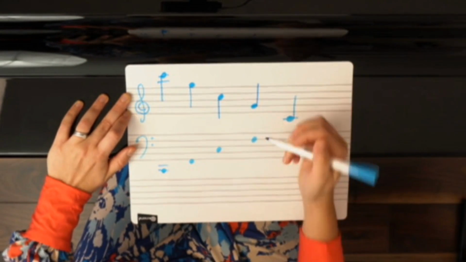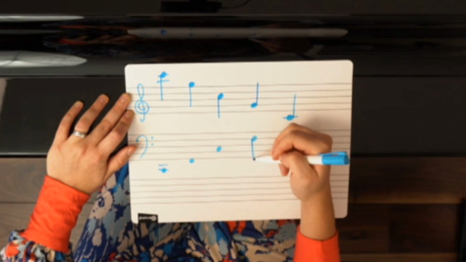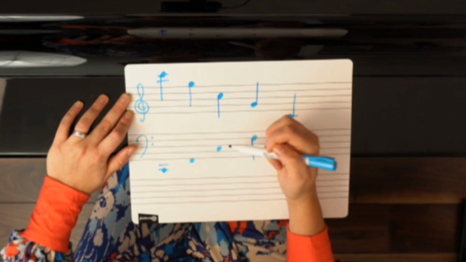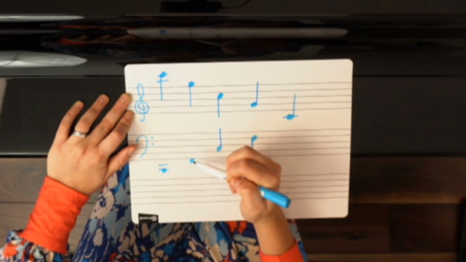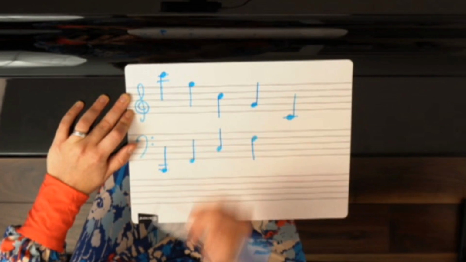Okay, and then just to finish it off, we'll do the bass clef one. So this one goes down on the left and it gets as far as F. This one goes up on the right and it gets as far as C, as far as F, and then to the middle line, like that.